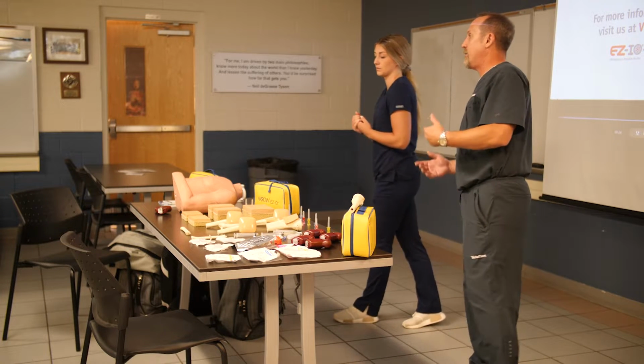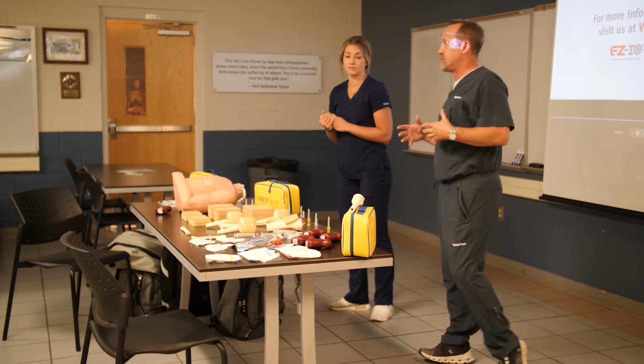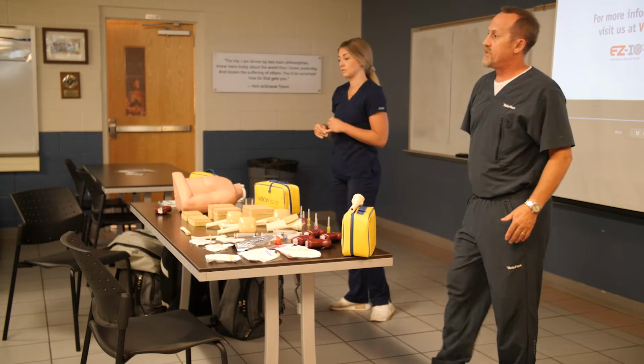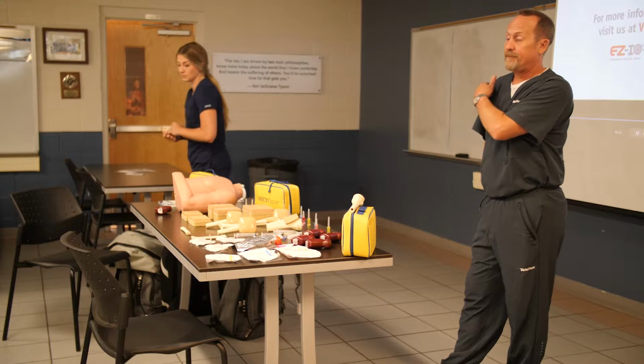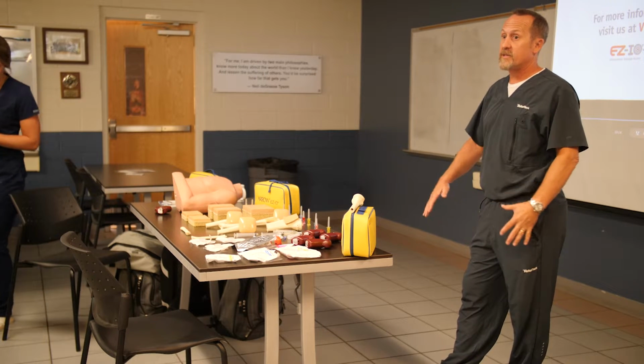Okay. Now, one thing I want to talk about too is if you guys are using a Lucas machine. After we've positioned the arm and we've put the needle in, it's okay for the arms to move.